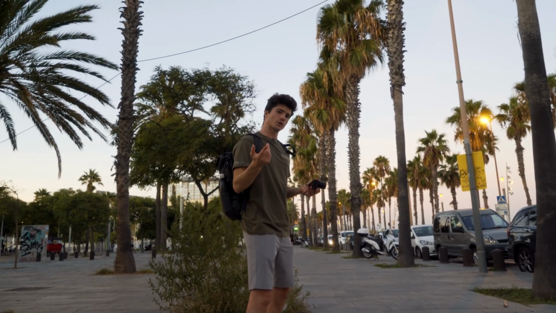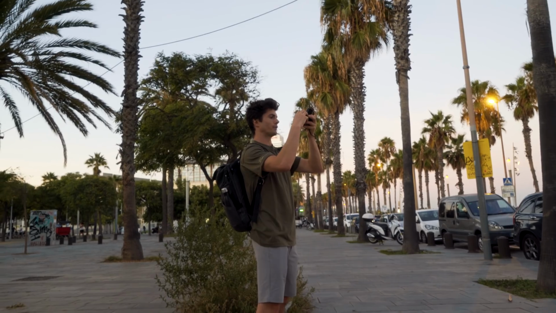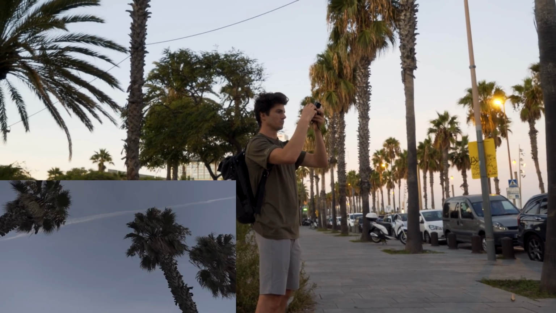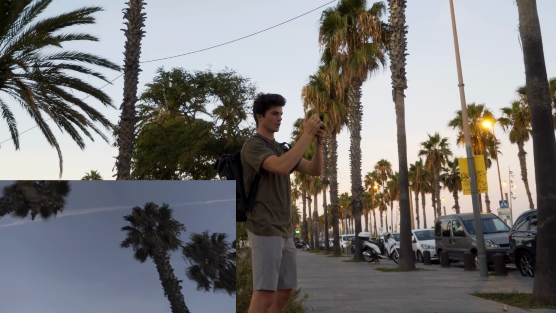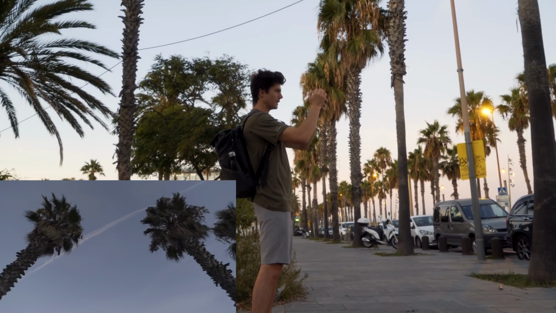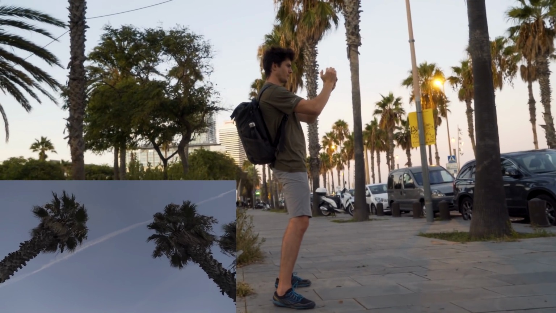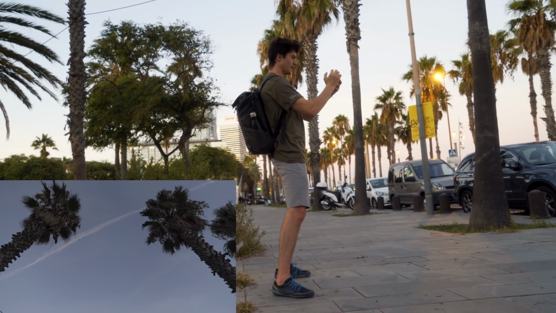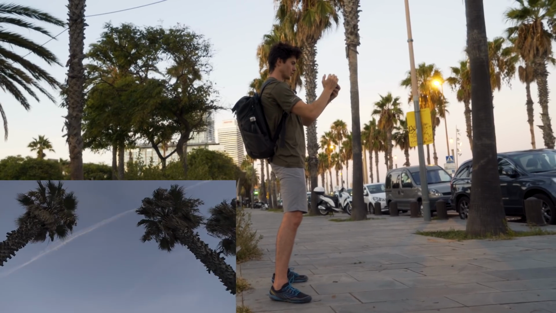Okay, next composition rule is symmetry. It's quite easy to point and shoot your camera at something and it looks kind of like, how do I make these palm trees look interesting? Could try some artistic stuff. But what is kind of easier is make it symmetrical. It's kind of a rule that you can keep in your head. Make things symmetrical. So we got these two palm trees leading up to the sky here. They kind of are also like leading lines going up this way and this way, which is quite interesting.